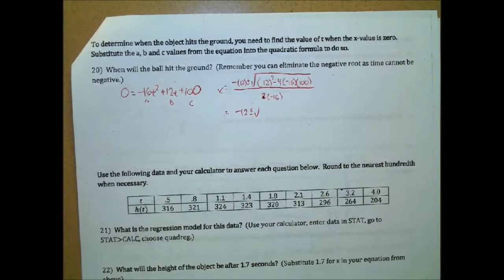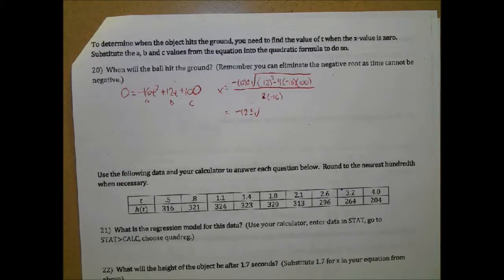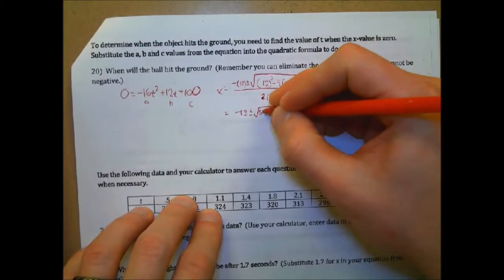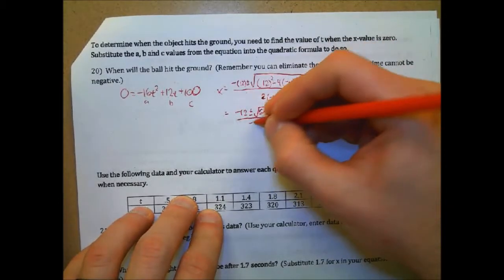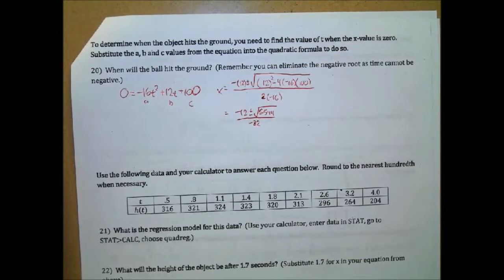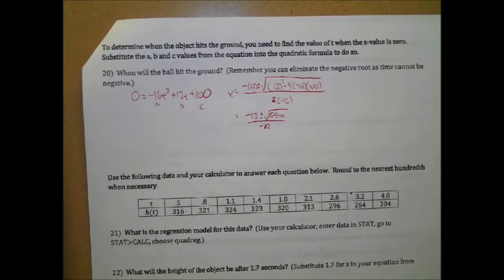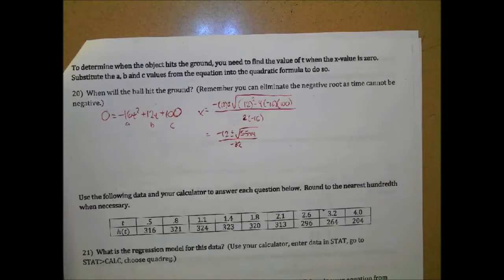So we get 144 minus 4 times -16 times 100. So I get 6,544 there. I'll zoom in some there for you. And that splits into 2 solutions.